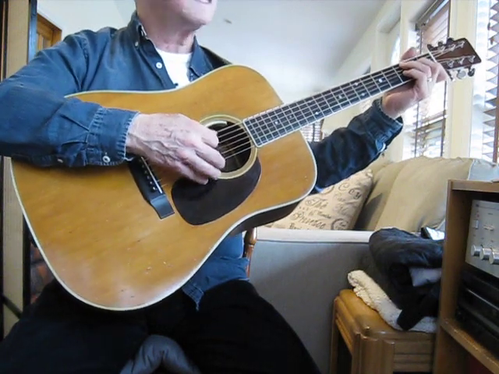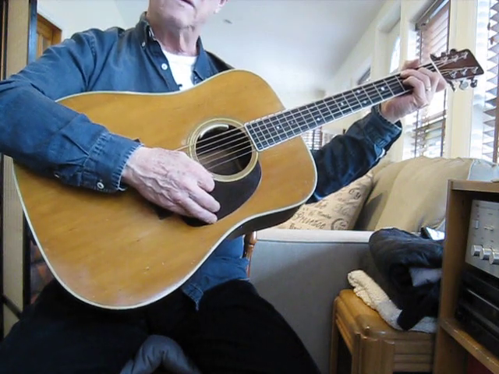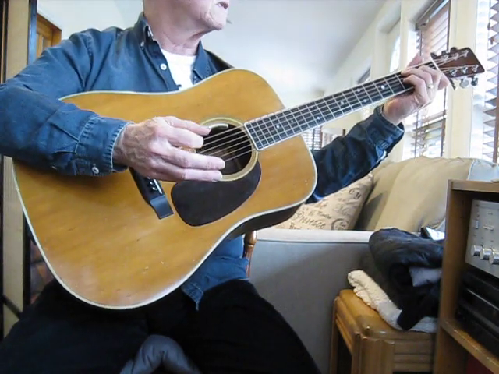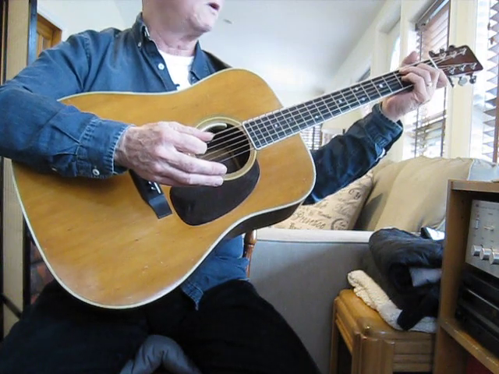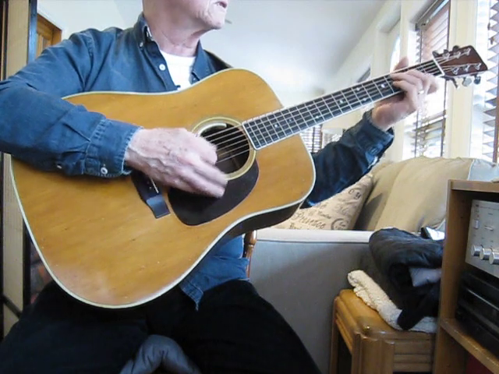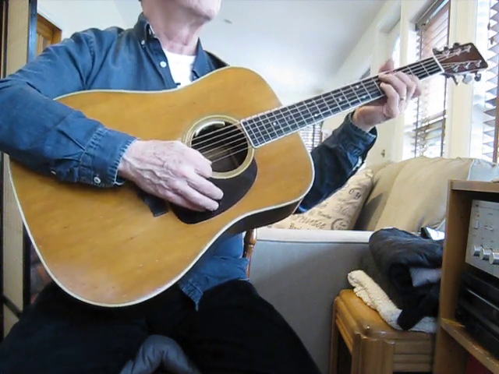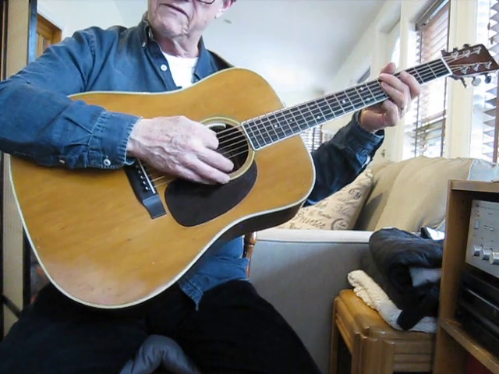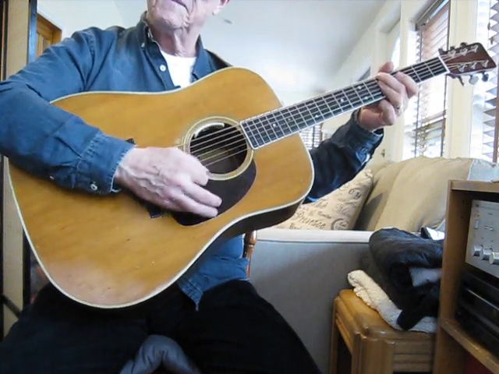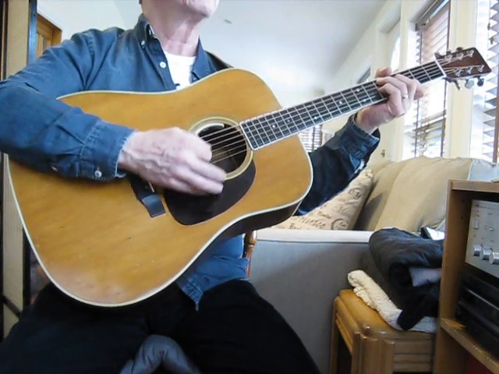Now you know this C7, so it stands to reason, and once again you're not playing this top note or the bottom note, you're just playing the inside notes. So you would be going from the A minor 7 to the D7. And let's try that.